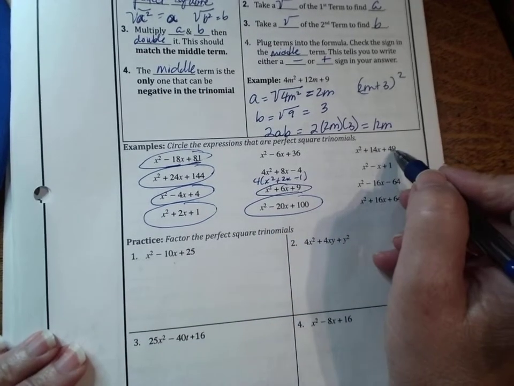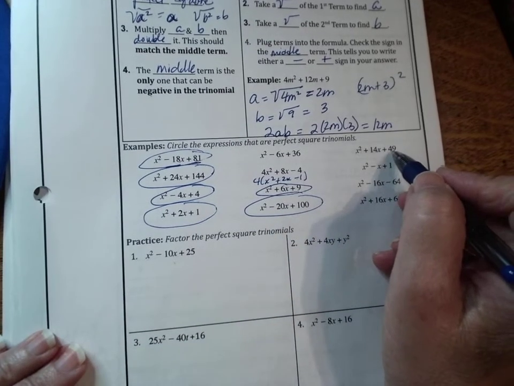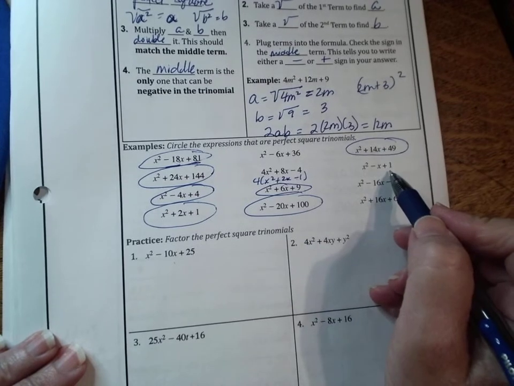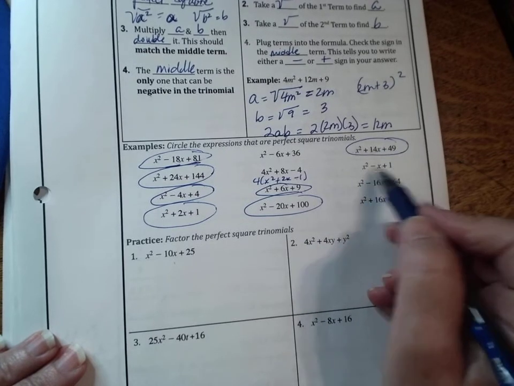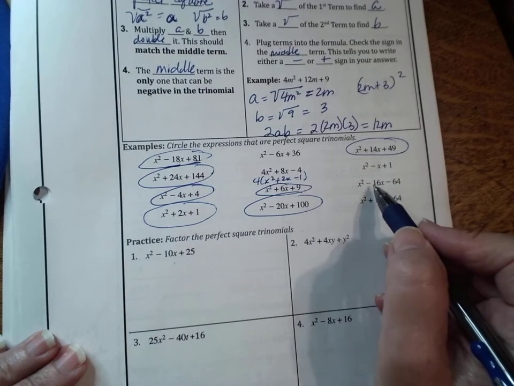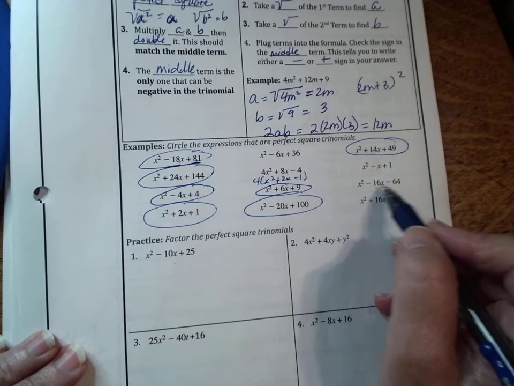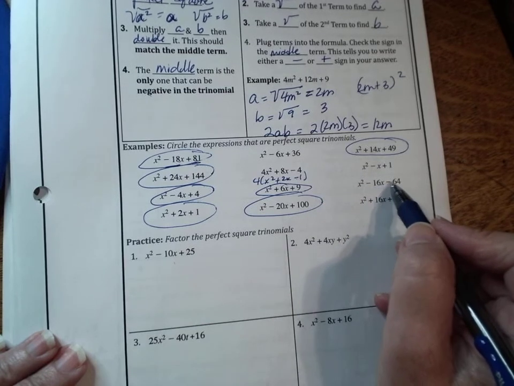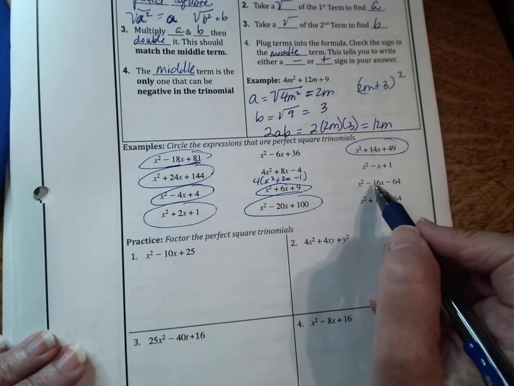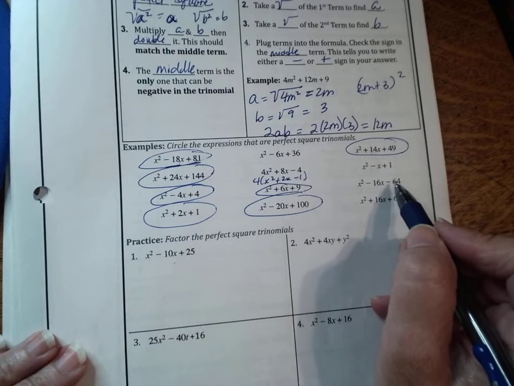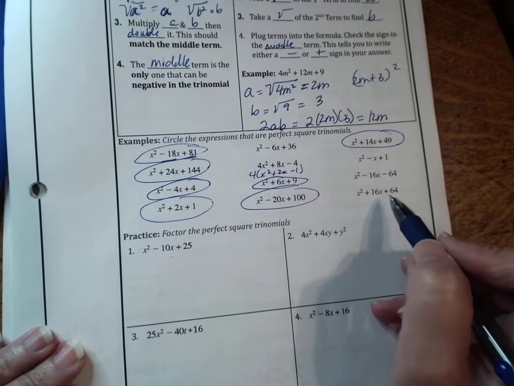Okay, the square root of 49 is 7. Double that, you get 14. The square root of 1, double that, you would get 2, so that's not it. The square root of 64 is 8, but added together it would be negative 16, but that can't be, because that's the only one that can be negative. That cannot, because if you multiply them together, that's going to be a positive. So that's not it.